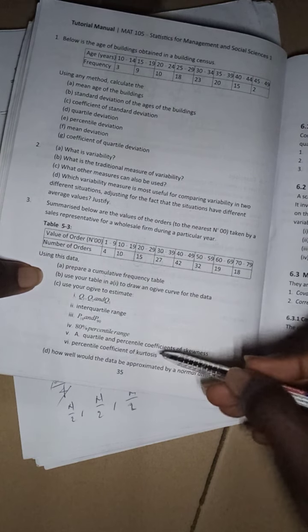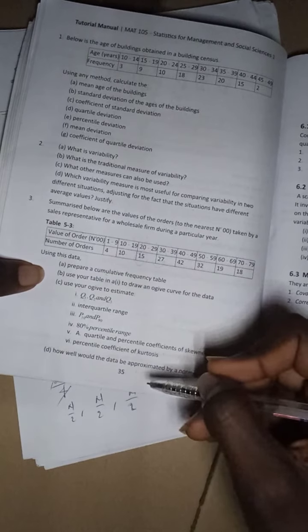Find the quartile and percentile coefficient of skewness. The formula is here. In this case, it is there. And percentile for coefficient. So just take note of each of them.